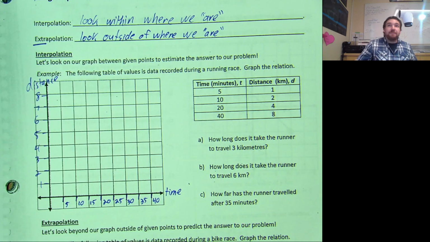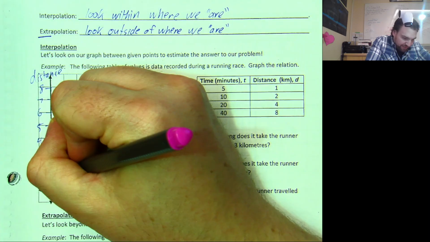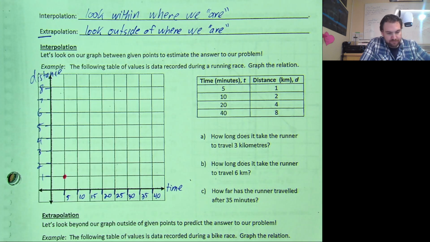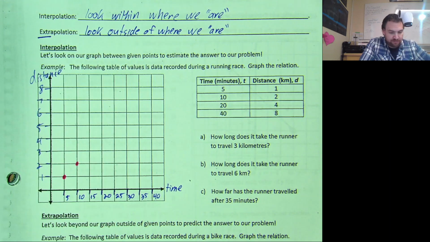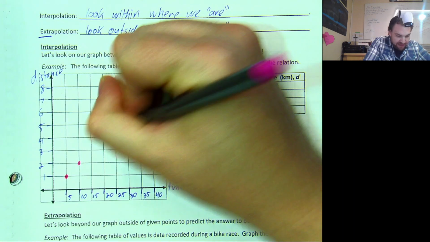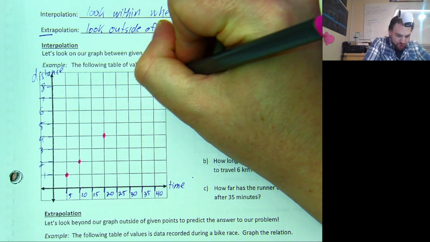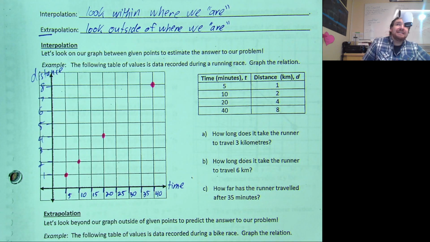Okay, cool. Let's put some points on here. 5 and 1 is going to go right there. 10 and 2 is going to go right there. 20 and 4 is going to go right there. 40 and 8 is going to go right there. Does it make sense to connect these dots?